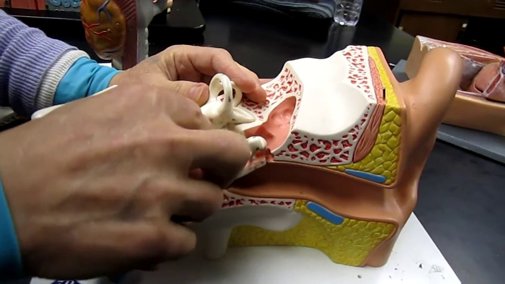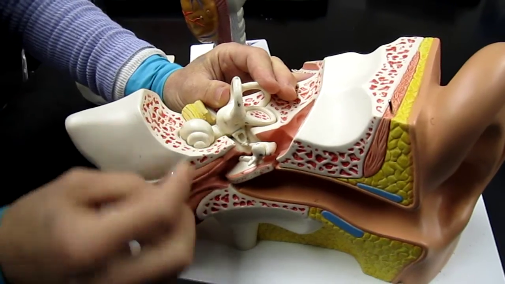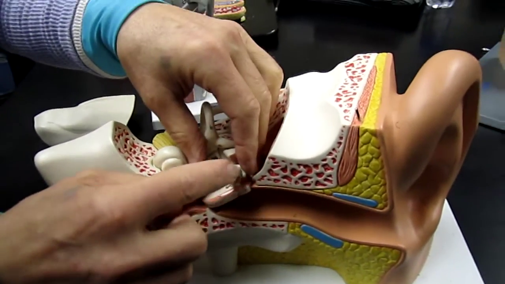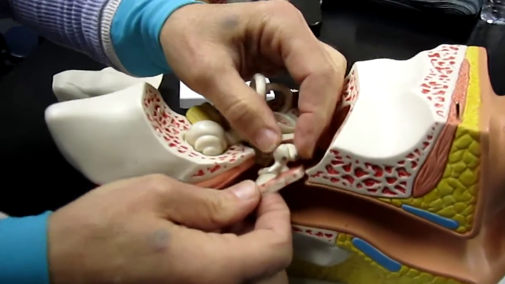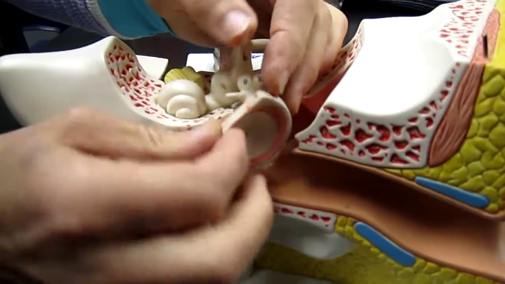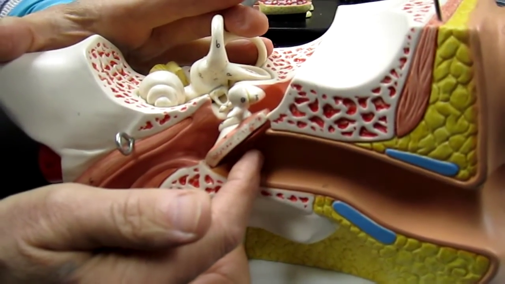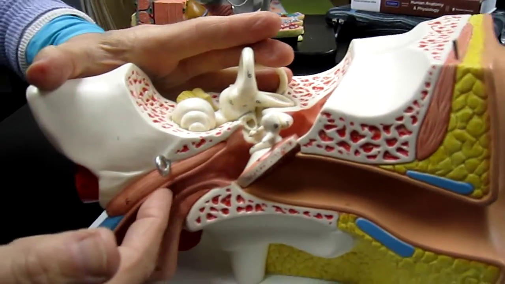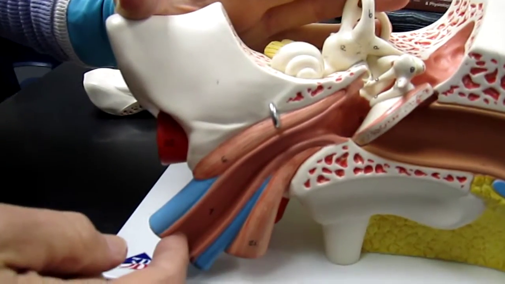Here is the oval window with the stapes or stirrup stuck in it. And then we have the anvil or incus. We have the malleus or hammer. The malleus is embedded in the tympanic membrane. The tympanic membrane is right here, and so we're going to have the pressures of sound coming in this way. This is the middle ear, and so we have the eustachian tube coming down this way, going to the nasal cavity.